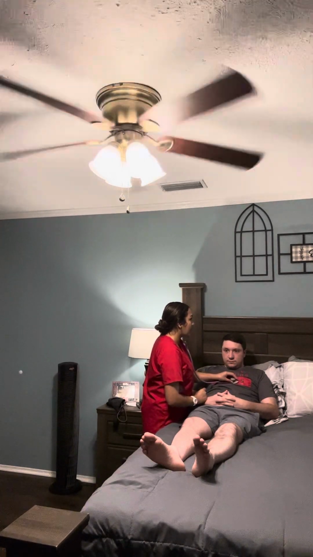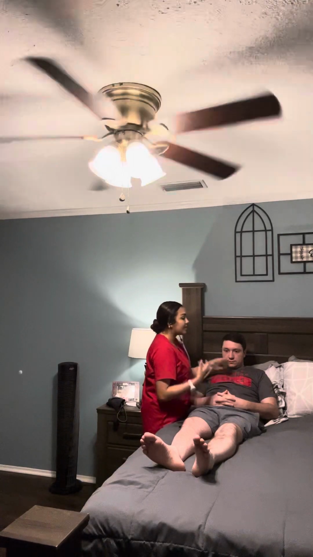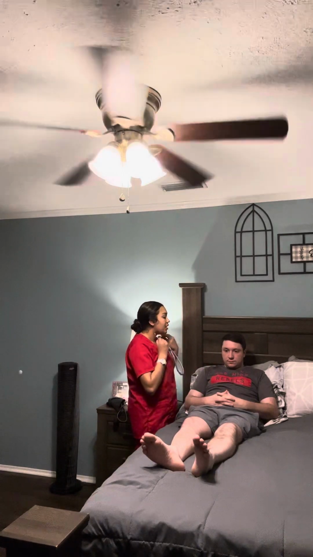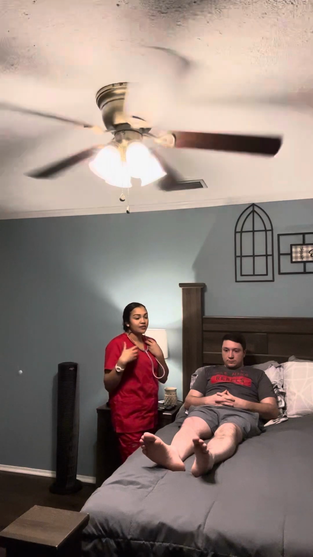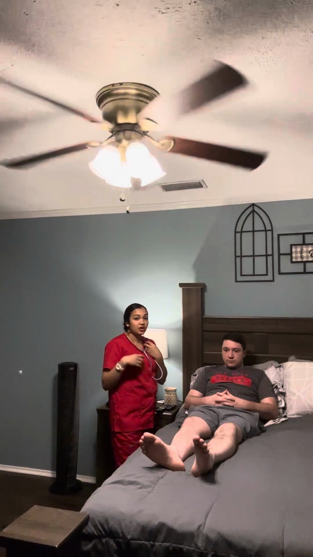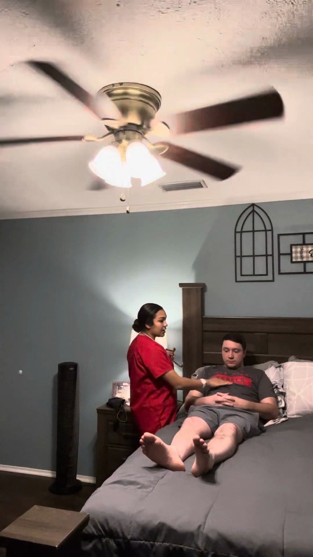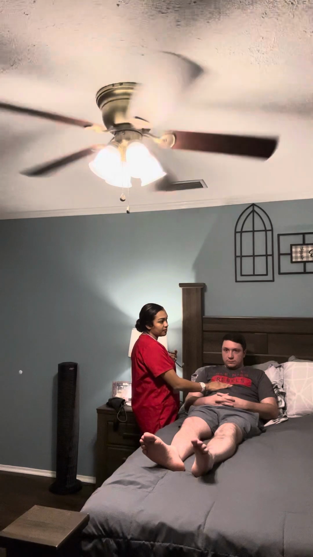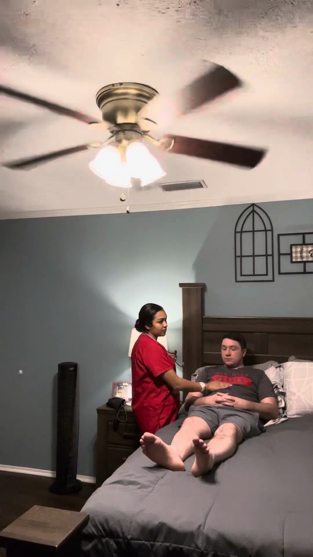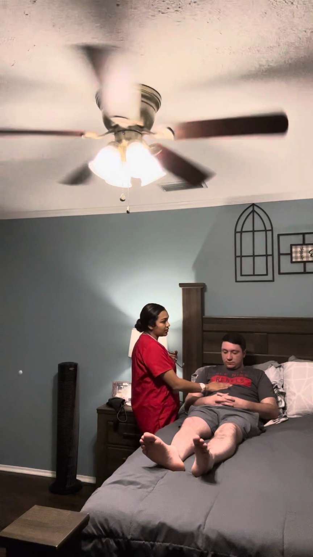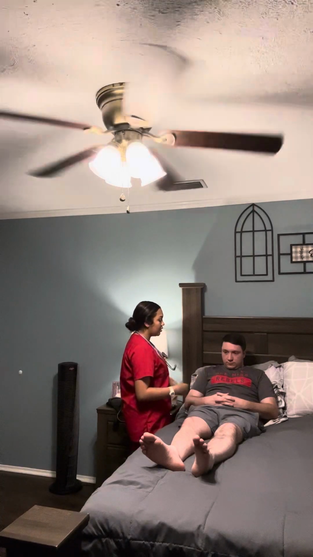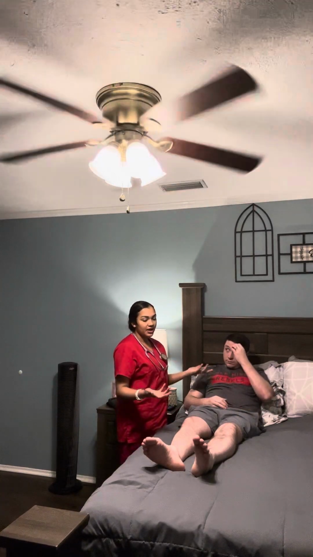Alright, so apical is about 70. And no signs of any murmurs. So S1 and S2 were noted. Alrighty. And then I would check the aortic, which is normal, no bounding or anything like that. Alrighty. And then the patient, he does speak English. He's able to communicate properly.